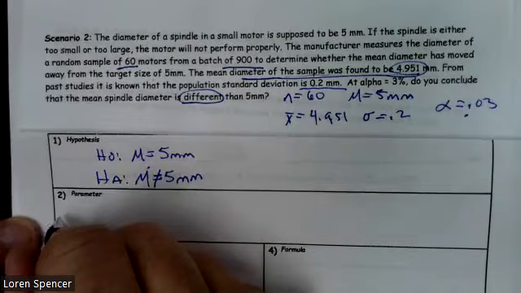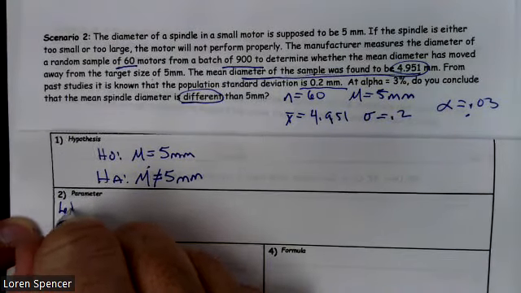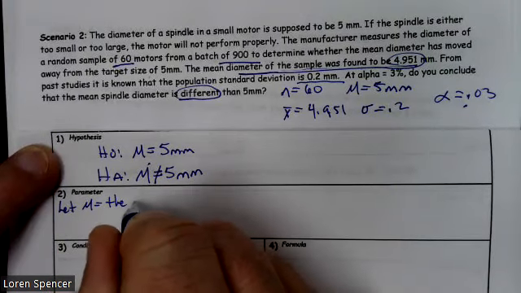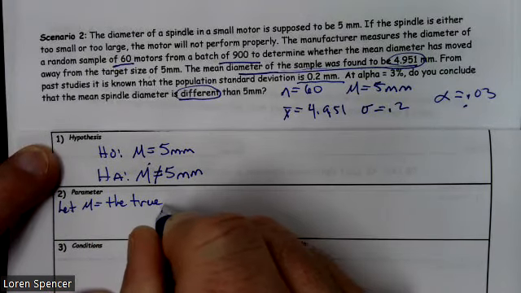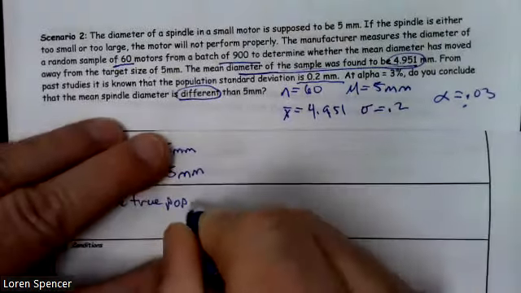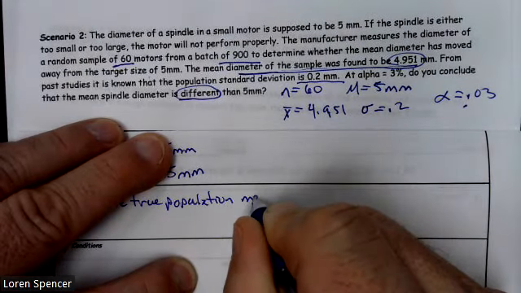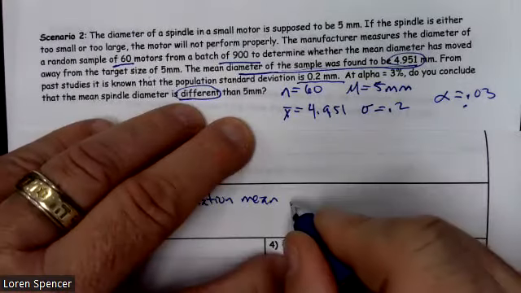All right, our parameter. Let mu equal the true population mean spindle diameter.